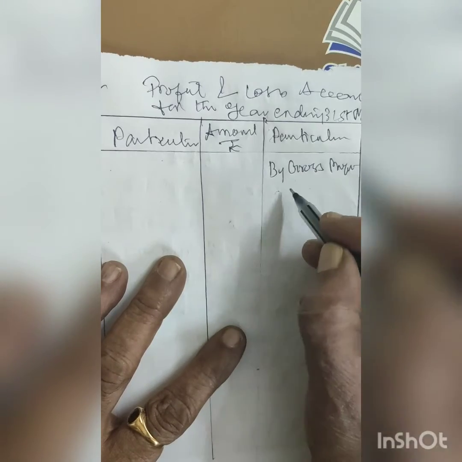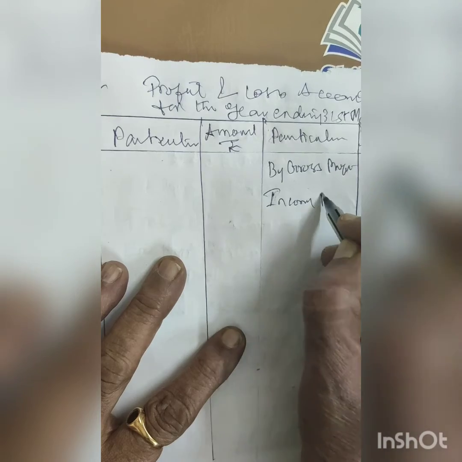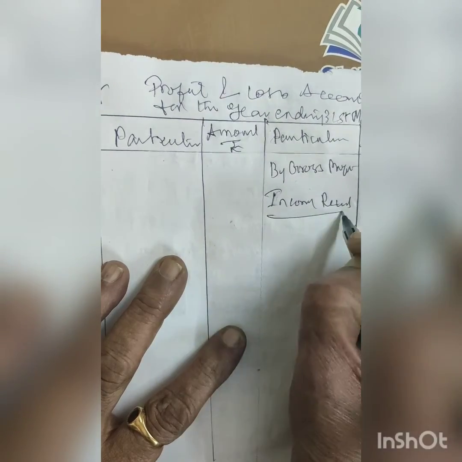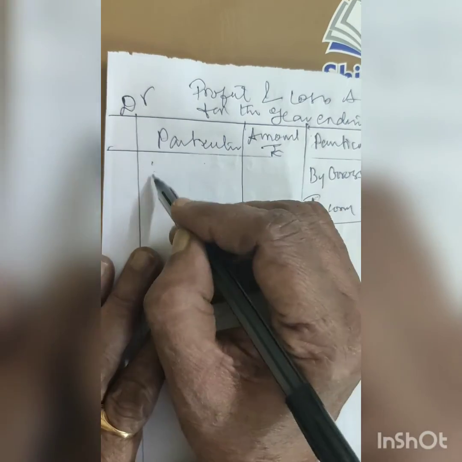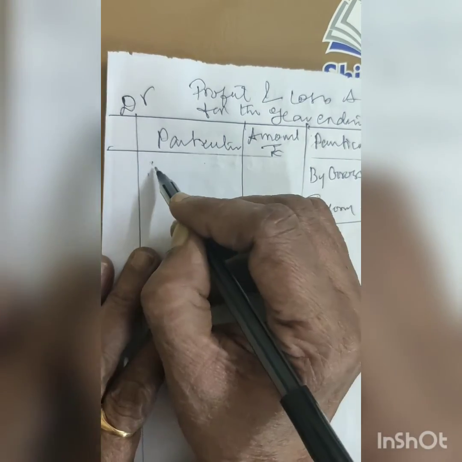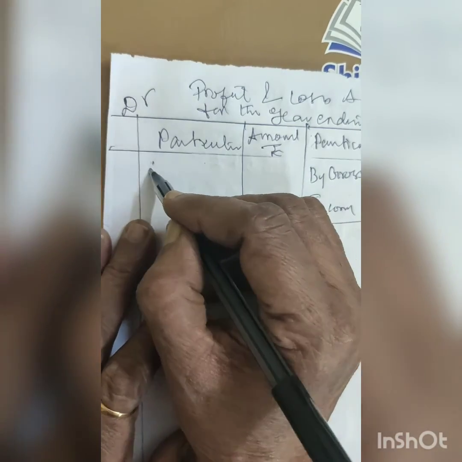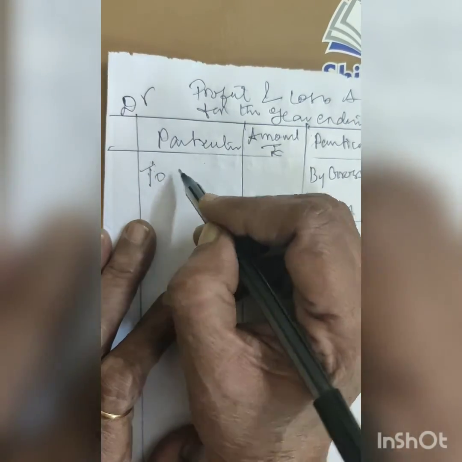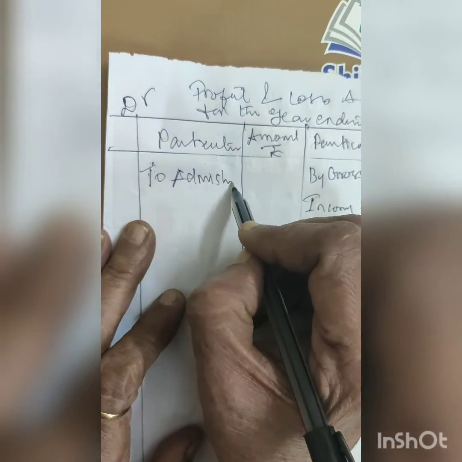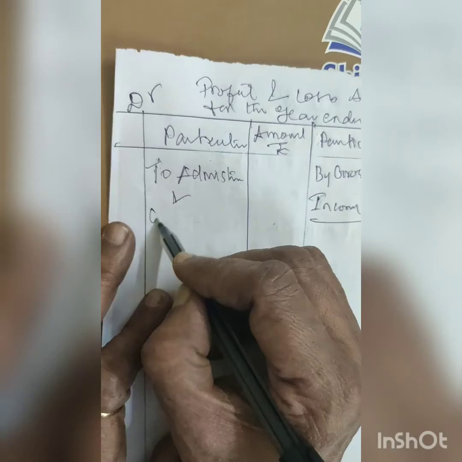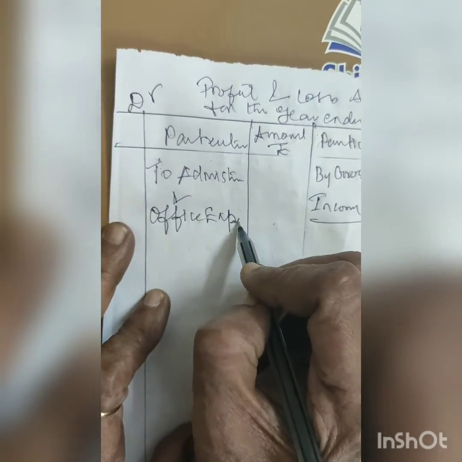Here in addition to that, we are adding income received. What are the incomes we have discussed so far, that will come over here. And here in case of gross loss, the first item will be to gross loss. Otherwise we have to write to administrative and office expenses. So far we have discussed.